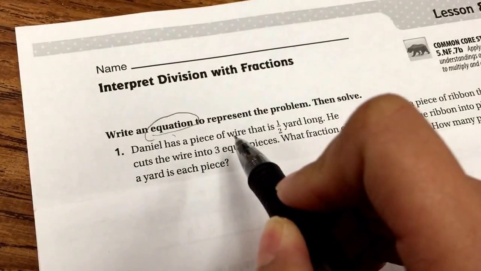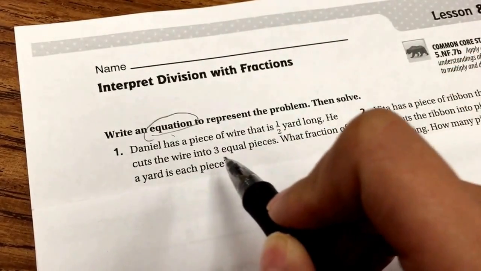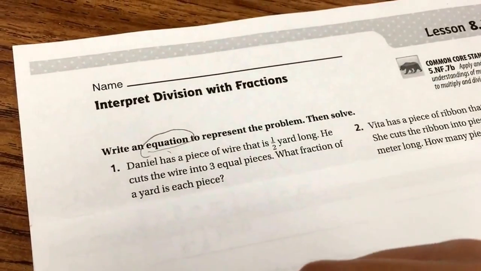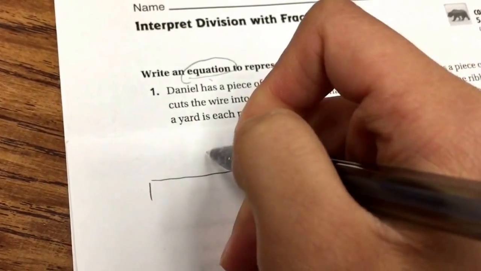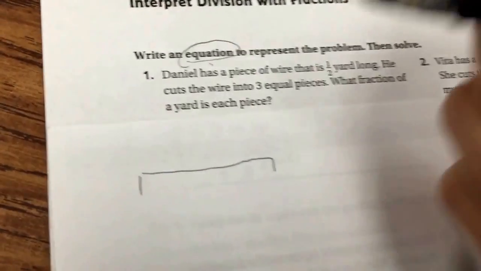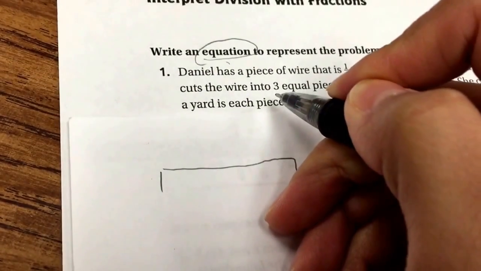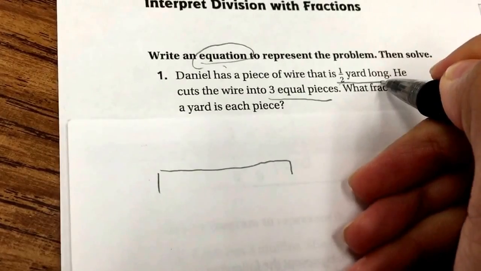Daniel has a piece of wire that is 1/2 yard long. He cuts the wire into 3 equal pieces. What fraction of a yard is each piece? Now, the total is going to go on top, and that's the total that you're dividing or you're splitting into pieces. So what are you splitting into pieces? Are you splitting the 3 equal pieces into pieces? Or are you splitting up the 1/2 yard long wire?